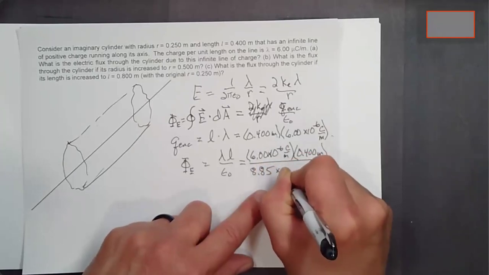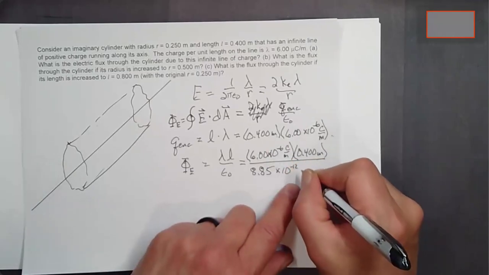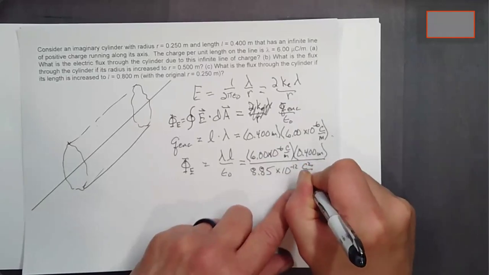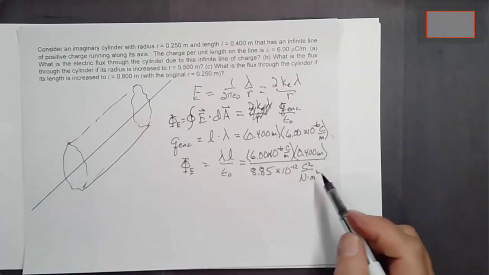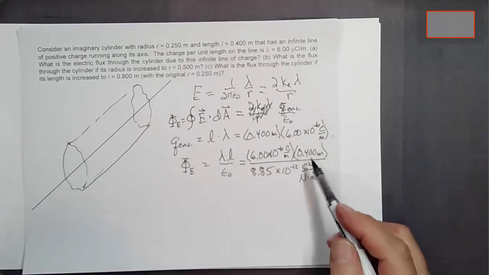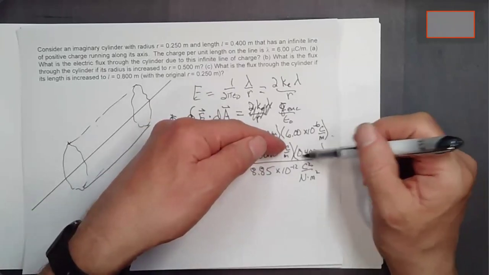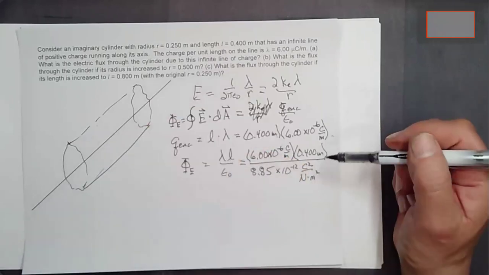8.85 times 10 to the minus 12th coulombs squared per Newton meter squared. And this one, the units are somewhat challenging. You've got coulombs on top, divided by coulombs squared per Newton meter squared.